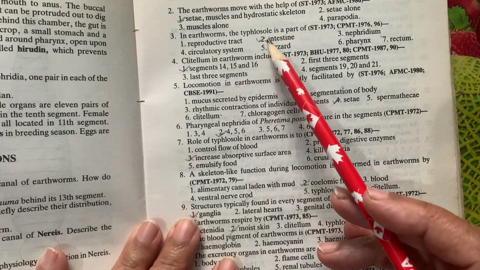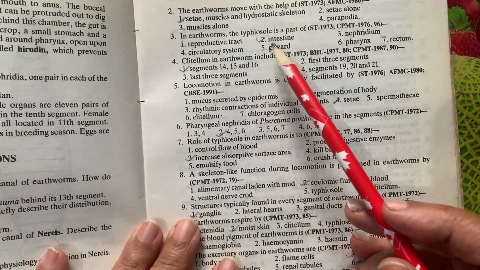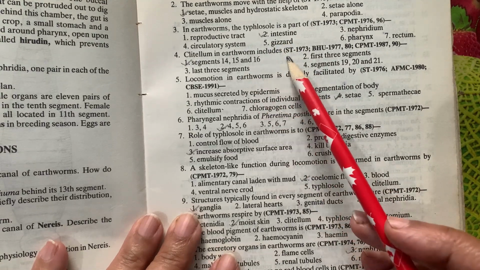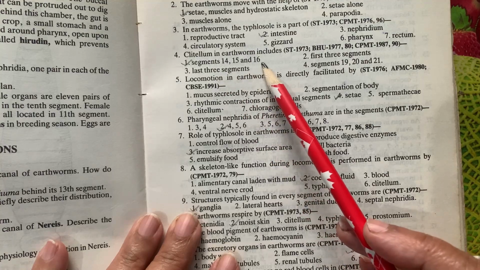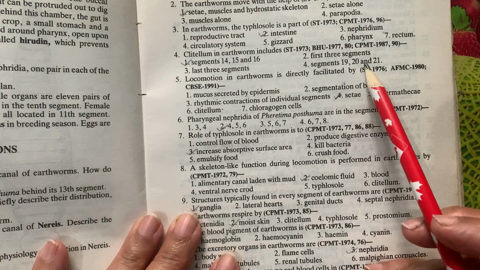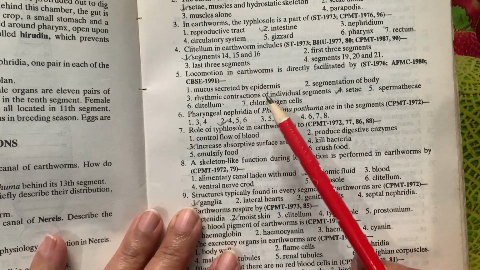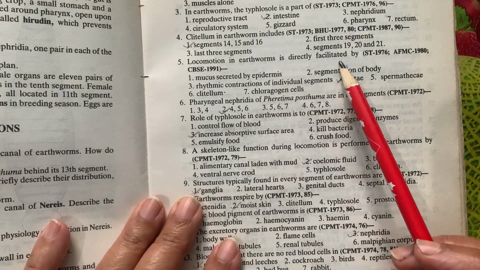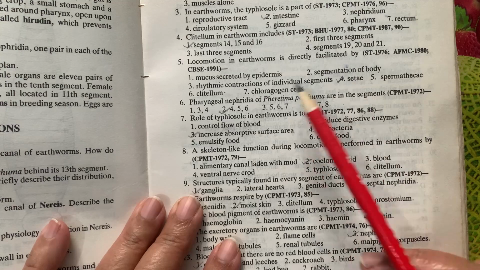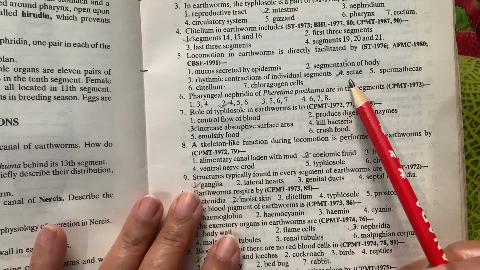In earthworm, the typhlosole is a part of reproductive tract, intestine, nephridium, circulatory system. It is the correct answer, second, intestine. Clitellum in earthworm includes segments 14, 15, 16, first three segments, last three segments, segments 19, 20, 21. First option is correct, segments 14, 15 and 16. Locomotion in earthworm is directly facilitated by mucus secreted by epidermis, segmentation of body, rhythmic contraction of individual segments, CT. Last option is correct, CT.